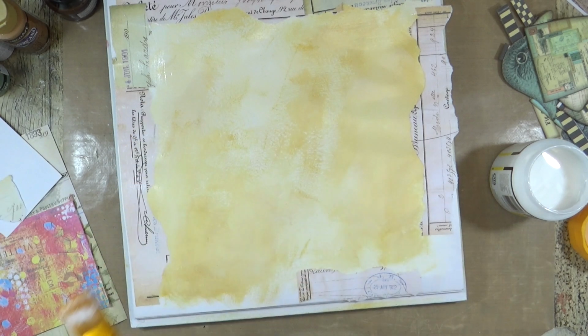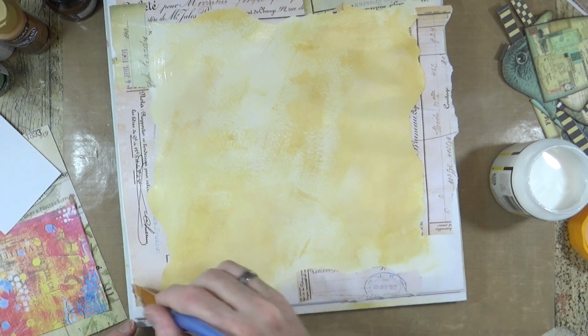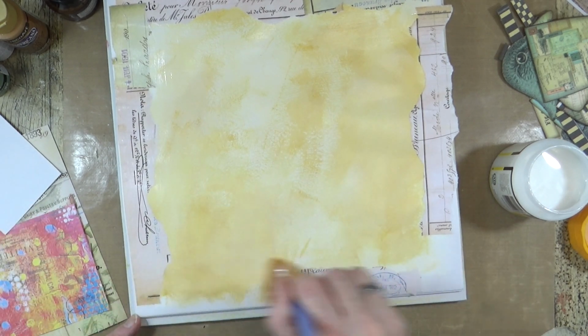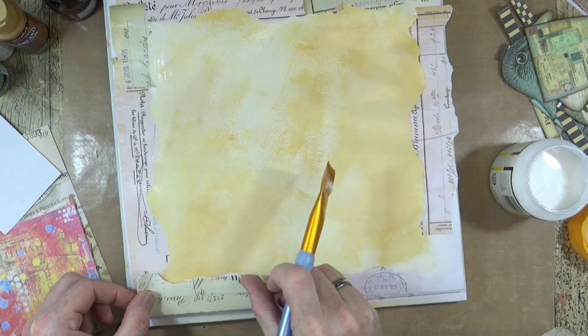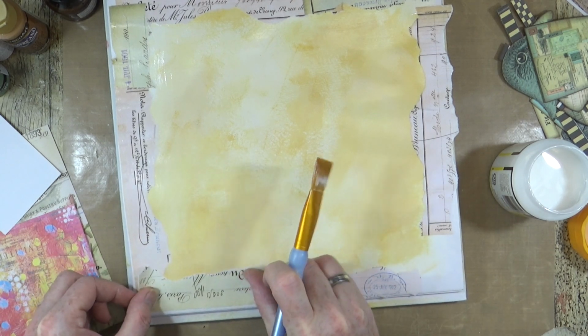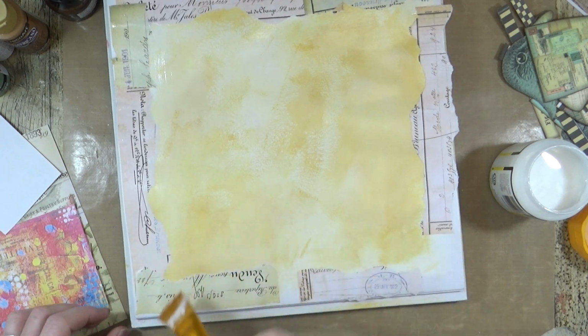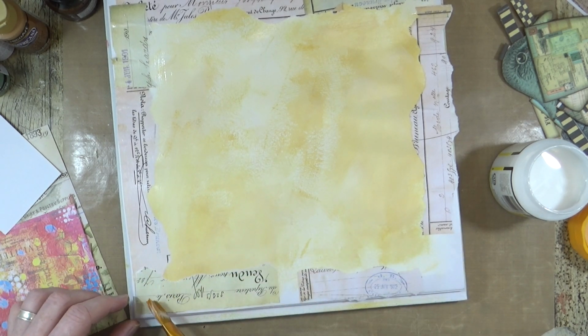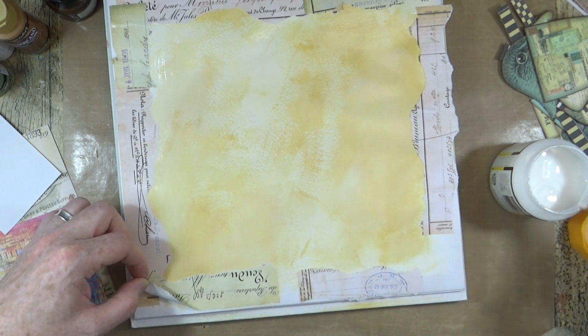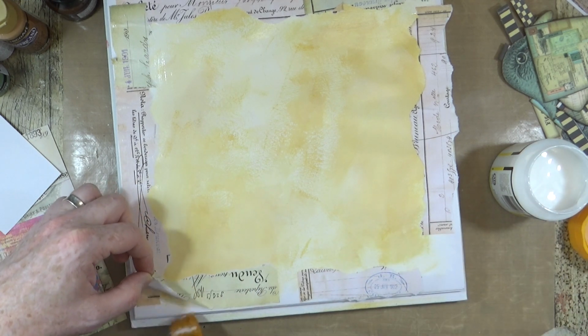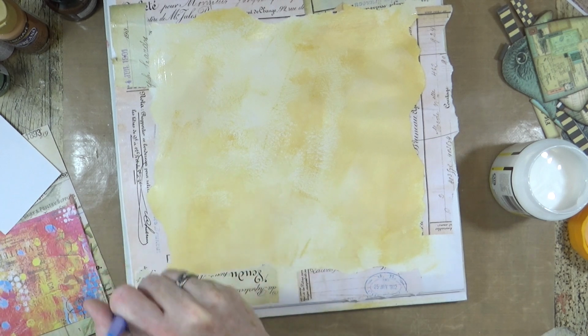There we go. That's lifting off because there's nothing underneath that. Let's get some more matte medium under there. There we go, that should stick now.